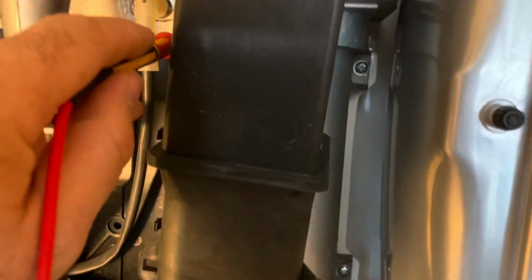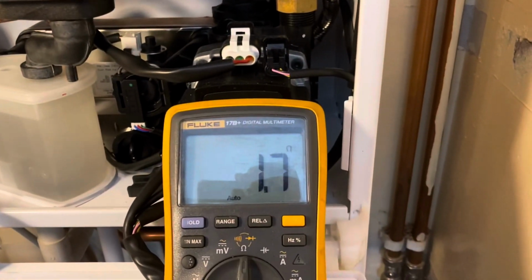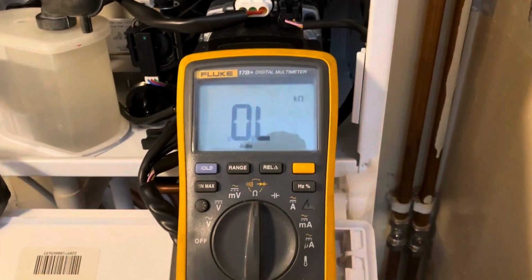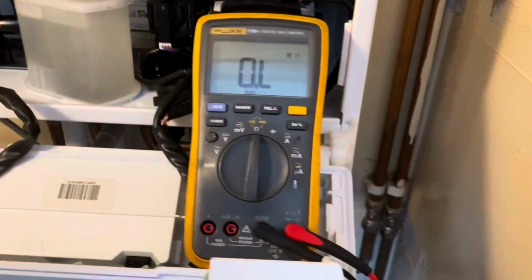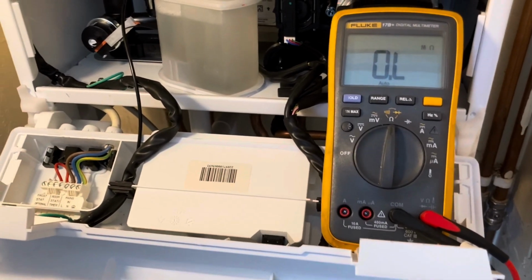And I'll go detection probe. Again, good connection. So this is taking probably 5 to 10 minutes for me to show you how to do it, but if you're doing it by yourself, it takes literally 2 minutes.